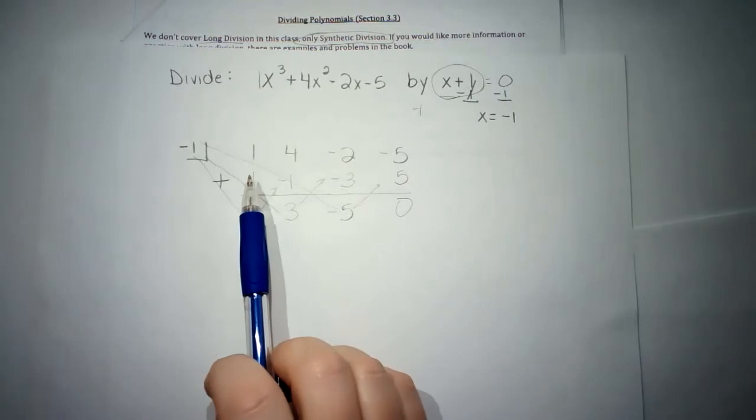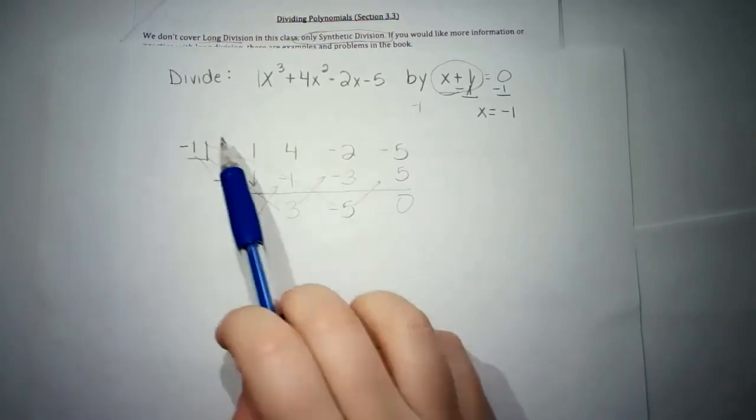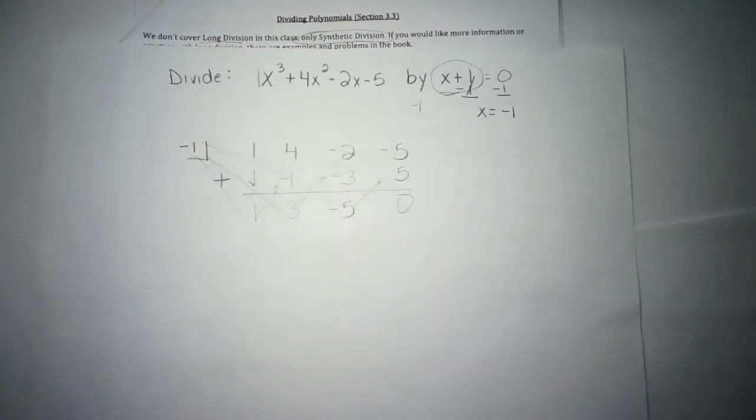Okay, to start it off though, you have to bring down your first term. And then you're just bouncing along, multiplying everybody by that guy on the shelf and then adding. Okay, does that kind of ring a bell? I know you guys have done this before.